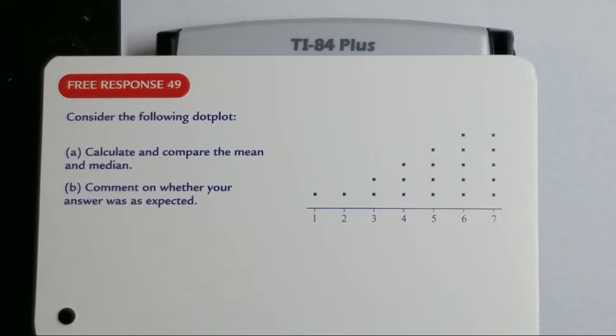5 should definitely be the median, based on it being the center data point. That's actually a comment on whether your answer was as expected, unless I typed something in wrong. No, the mean was not pulled down to the left. It seemingly should have been, based on the fact that it was skewed to the left. That's where the tail was.